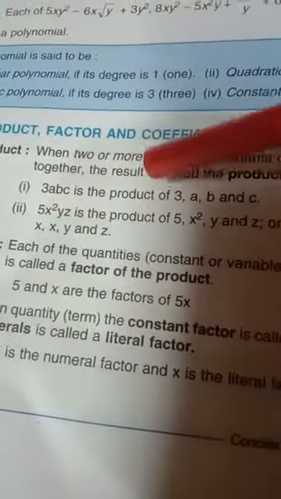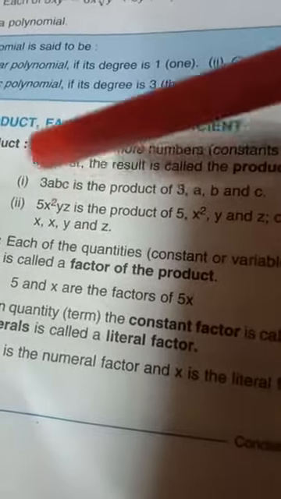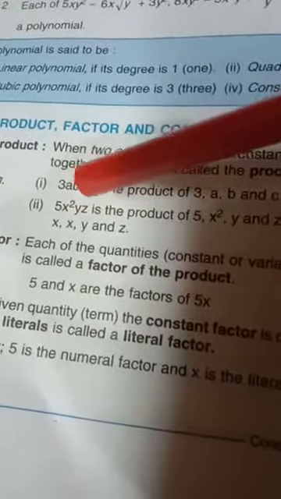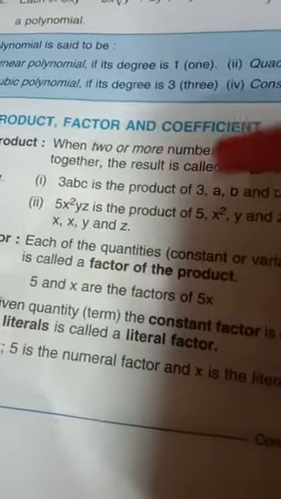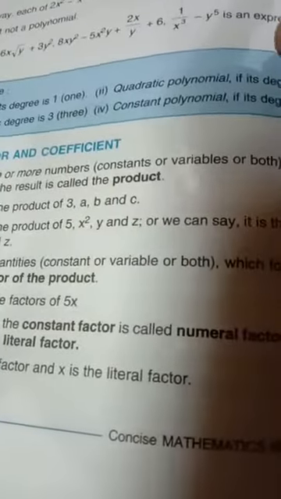What are the factors of 3ab? 3 into a into b. Now factors of 5x square yz: 5, x, x, y, z are factors of 5x square yz. Okay. Clear? And another one, coefficient.